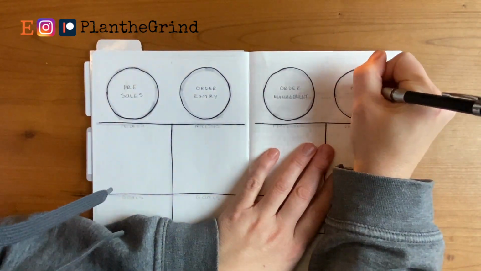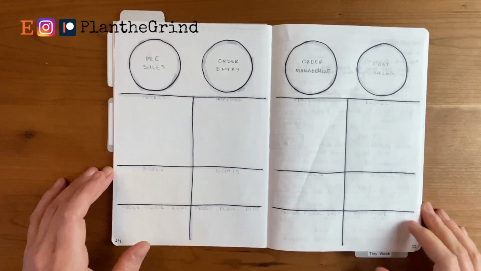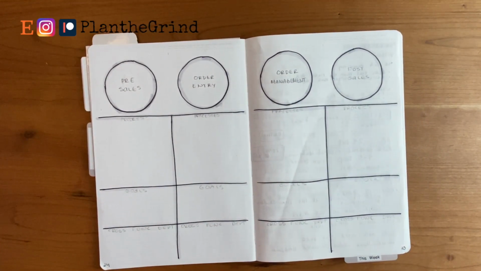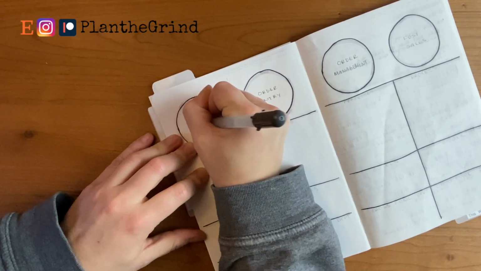So when I go into the next section, now I'm going over to pre-sales, and I'm thinking of all of the different processes we do within pre-sales. So that might look like quoting, product recommendations, all of the functions that my team would do, all of the steps that they do on an everyday basis.